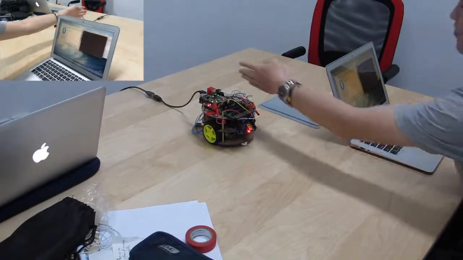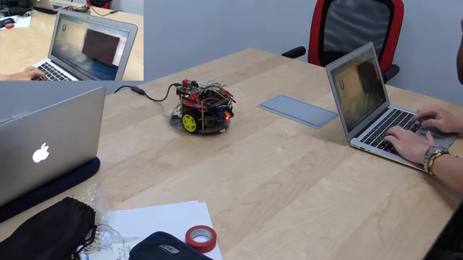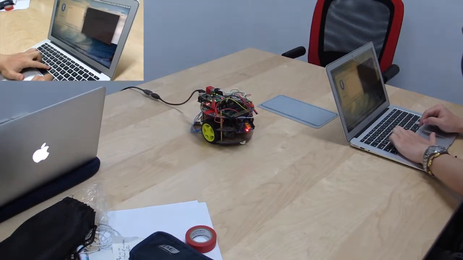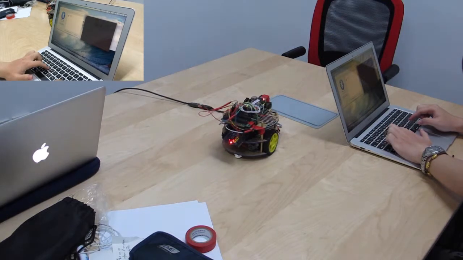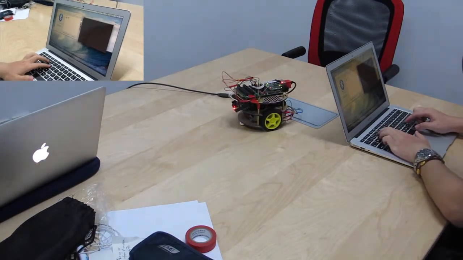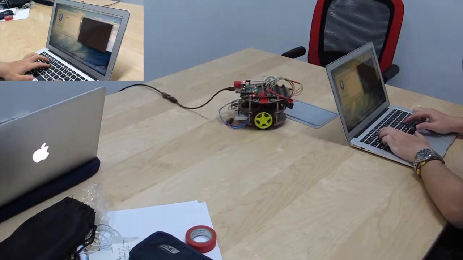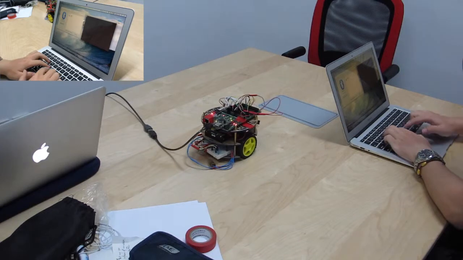This direction is the forward direction. Yeah. And that's F. B for the backward, turn right, forward, turn right, turn left, forward, backward.